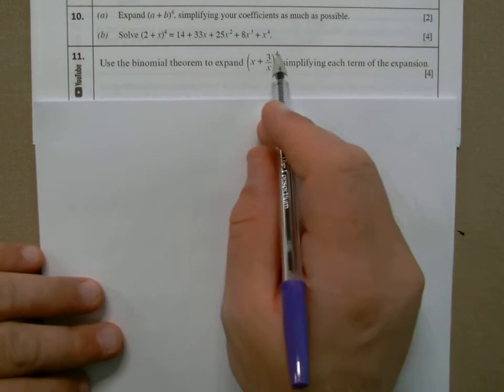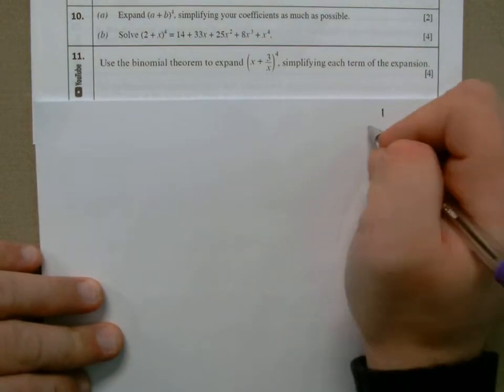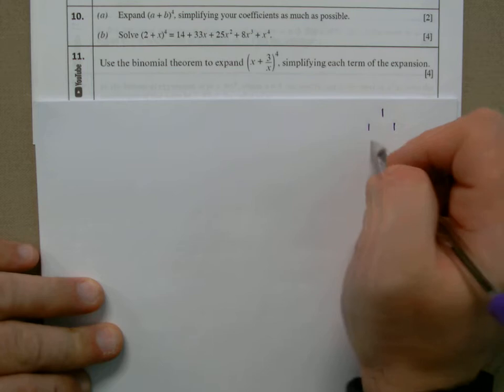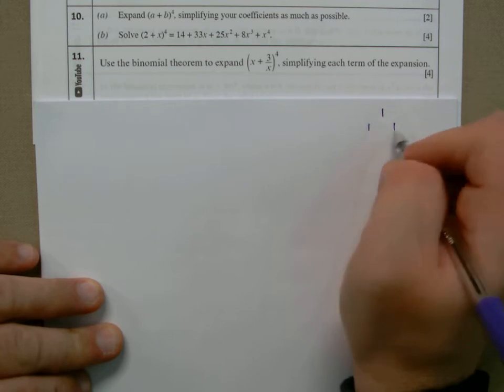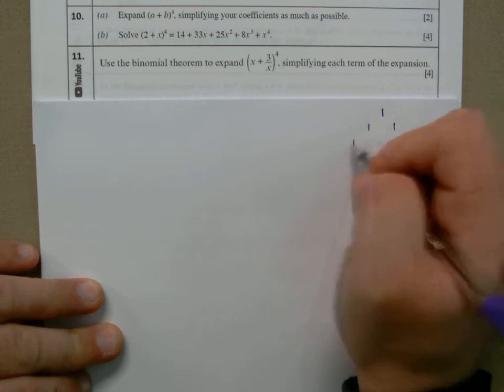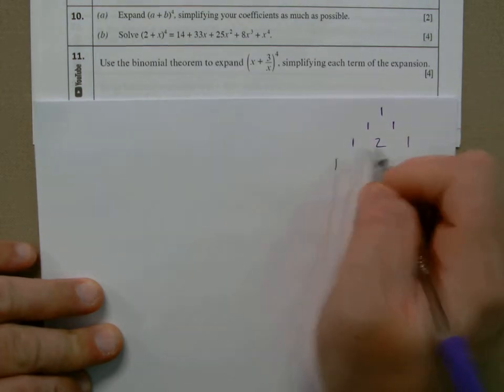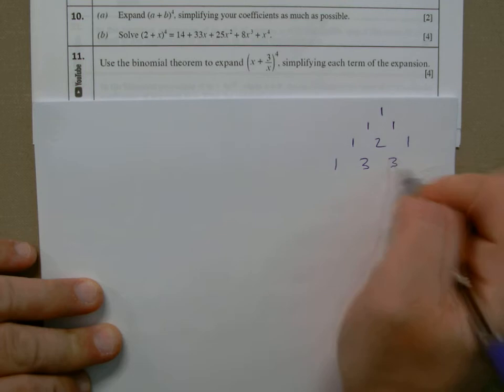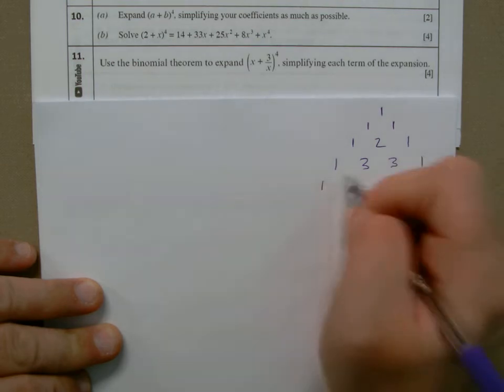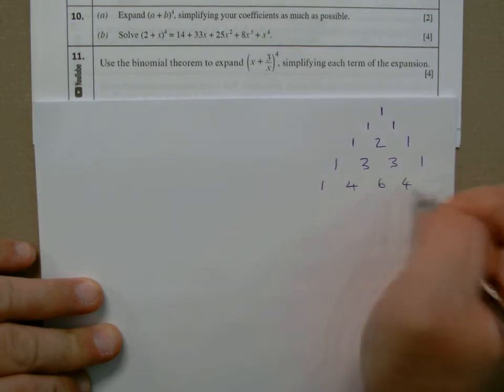So again, we want Pascal's triangle, so we've got the first 4 appearing. So 1 and 1 here, and of course always 1s at the ends, 1 and 1 makes 2 and 1 there. Next row then we've got 1, 1 and 2 makes 3, 2 and 1 makes 3, and then 1. And then the final row then 1, that adds up to 4, 6, 4 and 1.